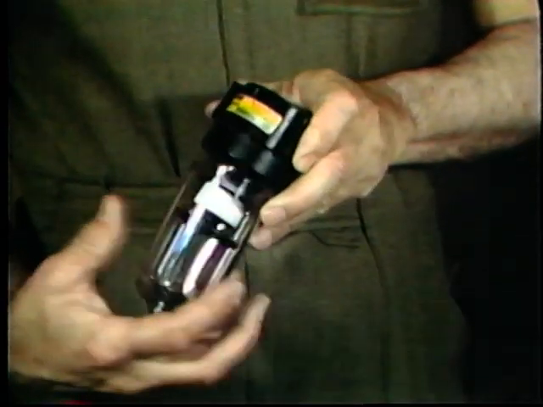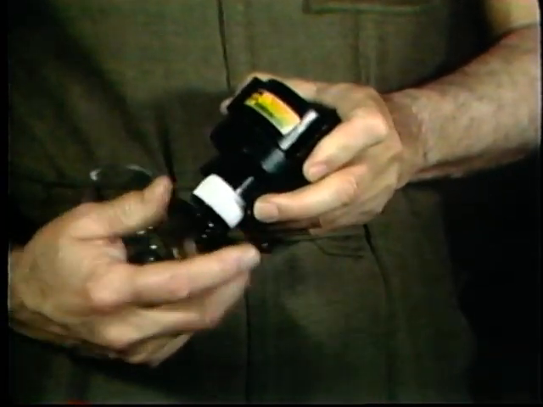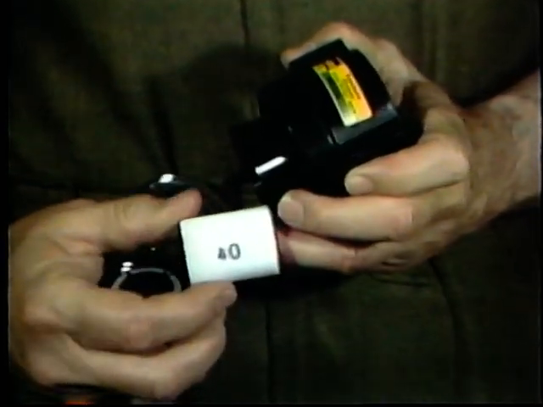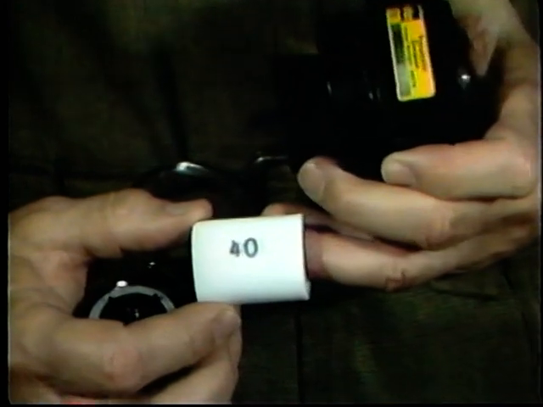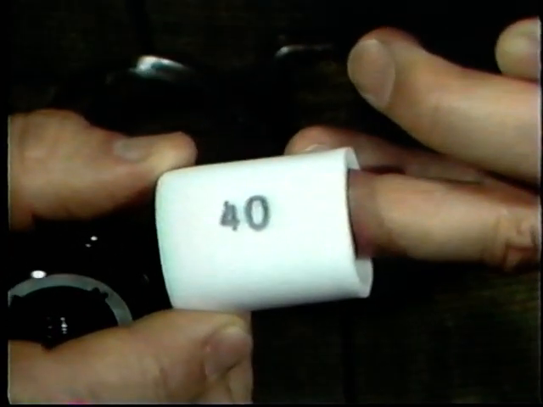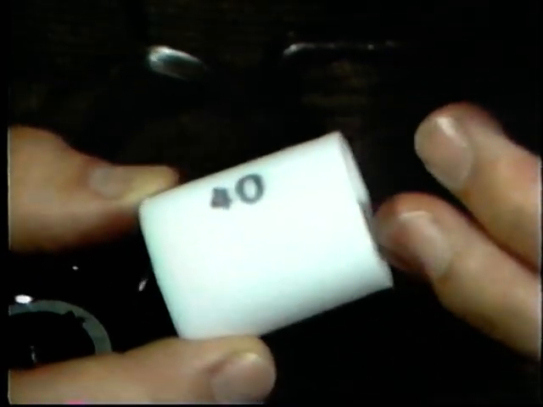For example, a depth type element with a nominal rating of 40 micrometers indicates that the majority of the pores in the element are 40 micrometers in size, and that a large percentage of the 40 micrometer particles will be trapped.